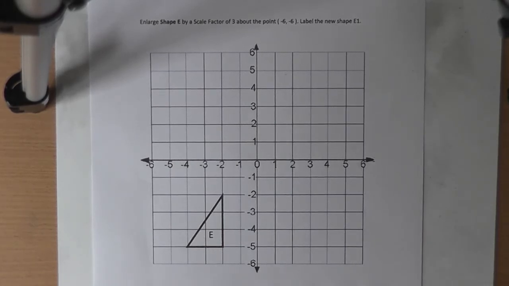Enlarge shape E by a scale factor of 3 about the point -6, -6, and label the new shape E1. First thing, the word enlarge tells us it's an enlargement. Second thing, this scale factor of 3. Okay, that's worth looking at. The scale factor tells you how much bigger the shape gets.